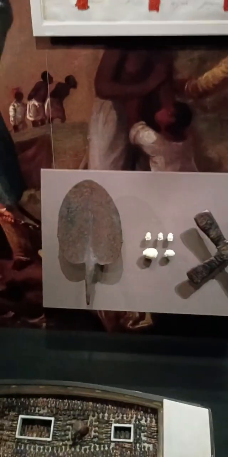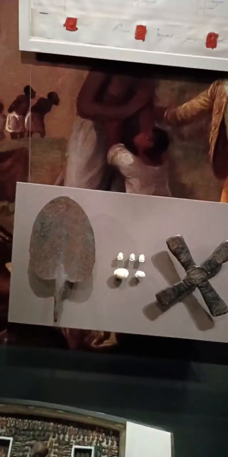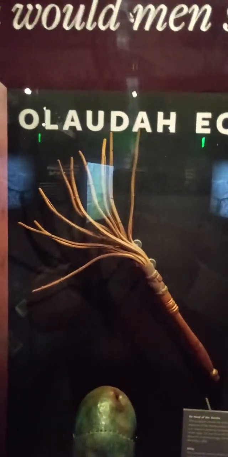That's definitely a shovel right there, or the end of a shovel. There's some type of coin right there. That's another type of whip. They sure liked making whips to whip slaves with. That's one with a whole bunch of different ends on it so they can really get your back good.